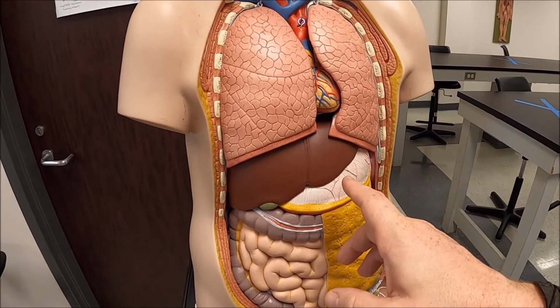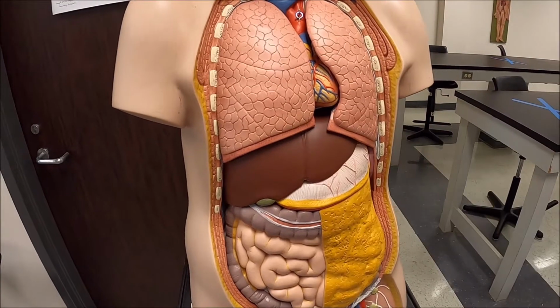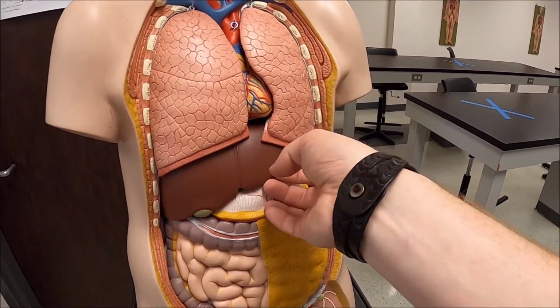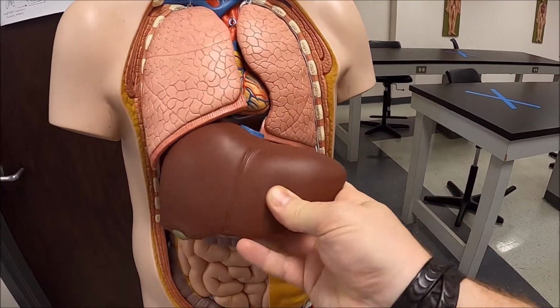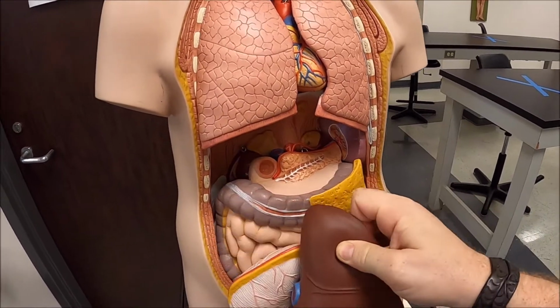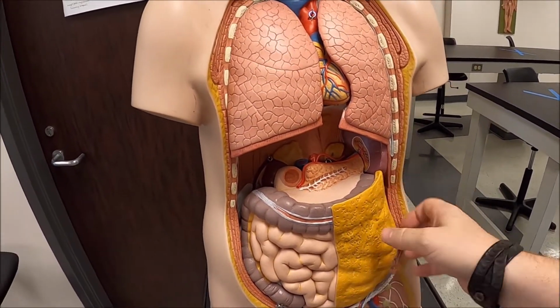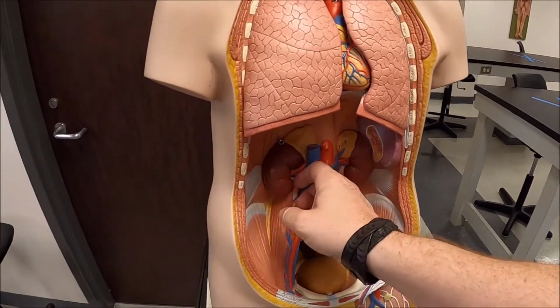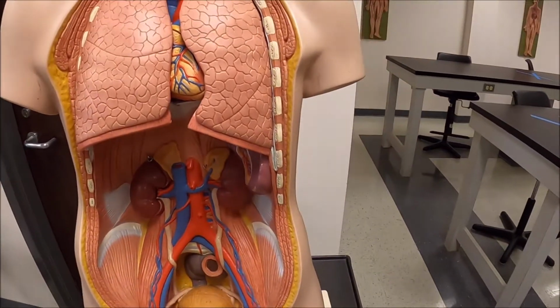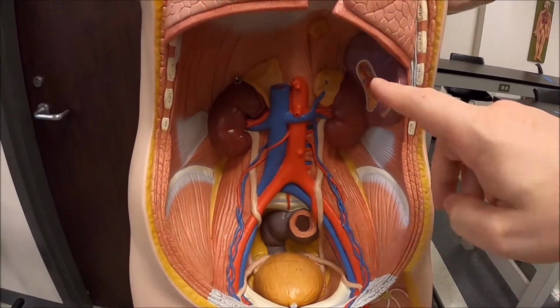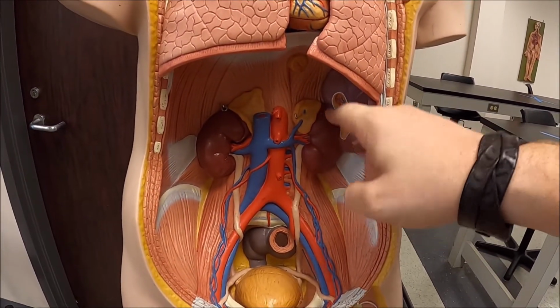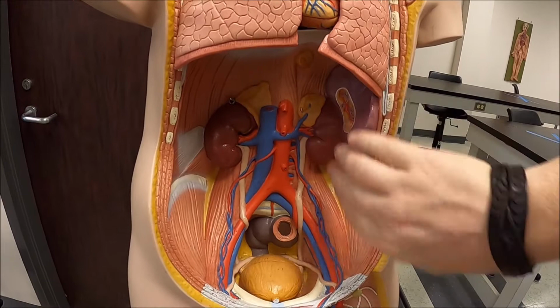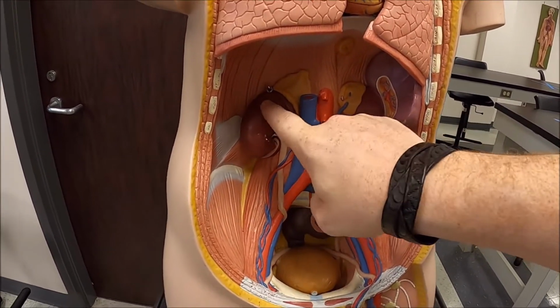So let's pull some stuff out of here and see what it looks like. All right, away we go. Let's get the liver moving, and with it the stomach is going to come out of there. Let's get all the intestines and the pancreas. Now we're getting somewhere. Again, note the heights. The left kidney's a little high. That's a spleen over here, not a kidney. Left kidney's a little high, right kidney's a little bit low.